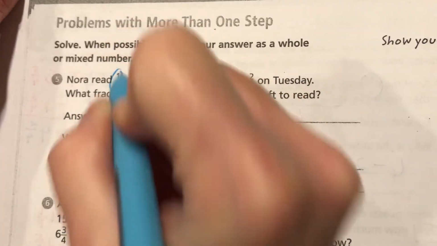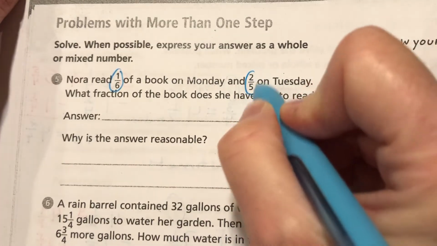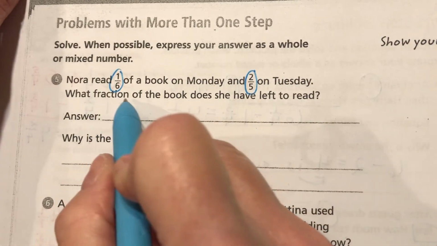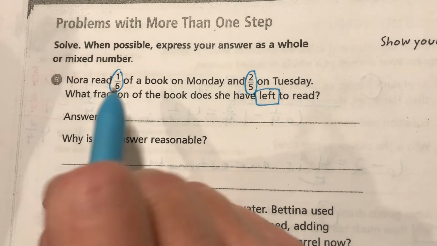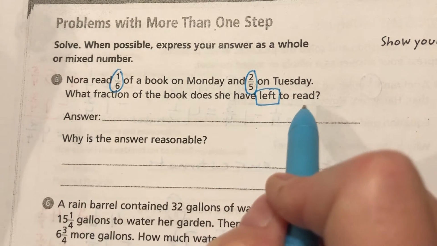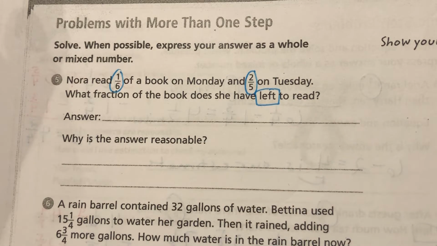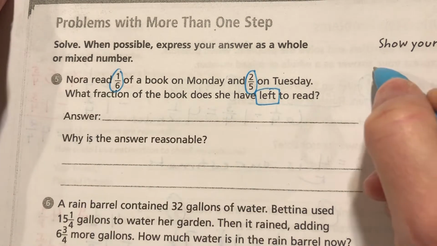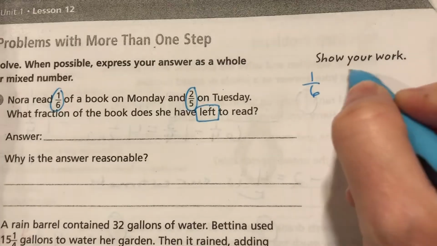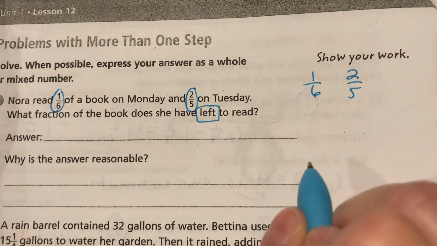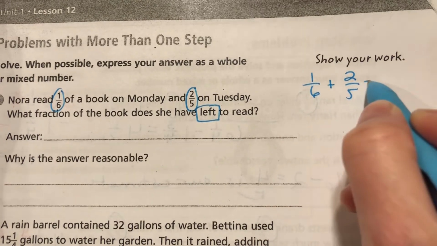Nora read 1/6 of a book on Monday and 2/5 on Tuesday. What fraction of the book does she have left to read? Okay, so let's see here. She read 1/6 on Monday and 2/5 on Tuesday, and I want to know how much she has left to read. I think our first step with this is to know how much she read so far, right? So if she read 1/6 on Monday and 2/5 on Tuesday, if I want to know how much that is altogether, I would add those values.